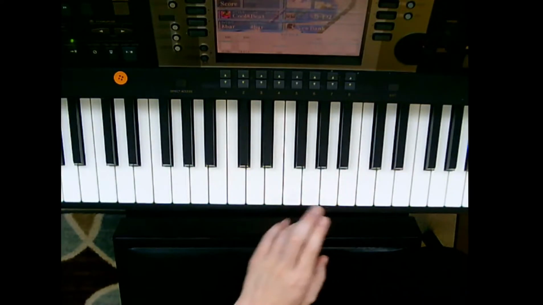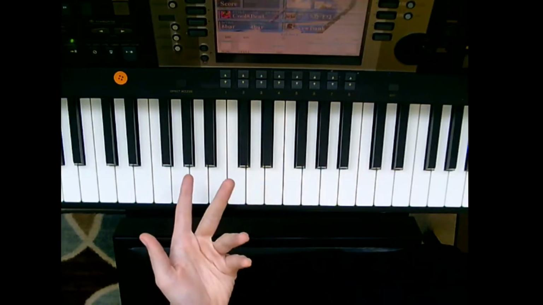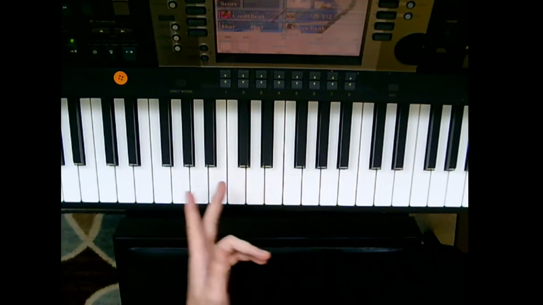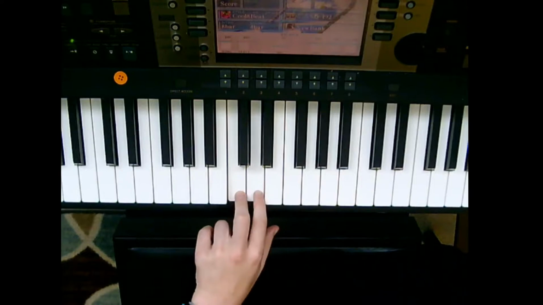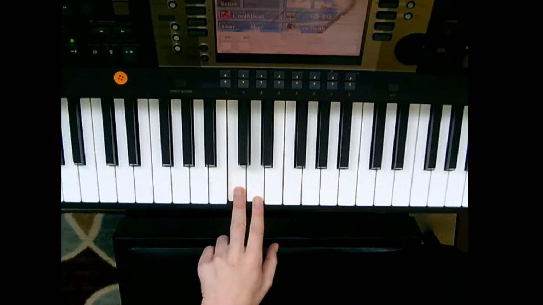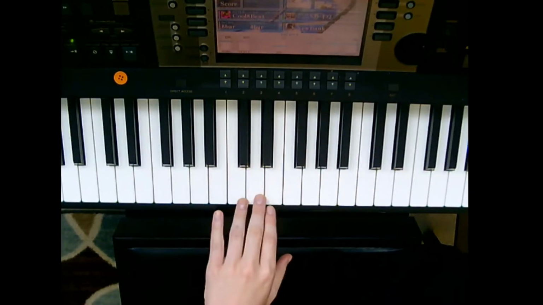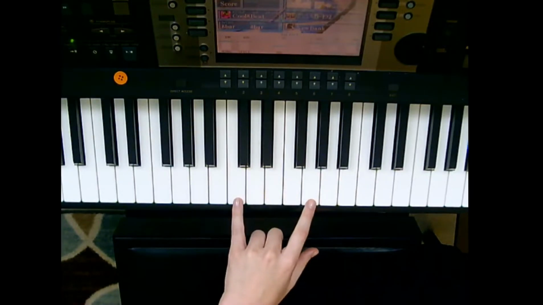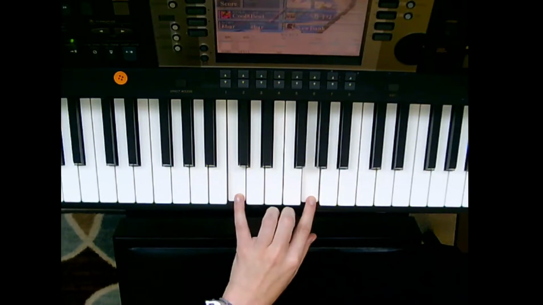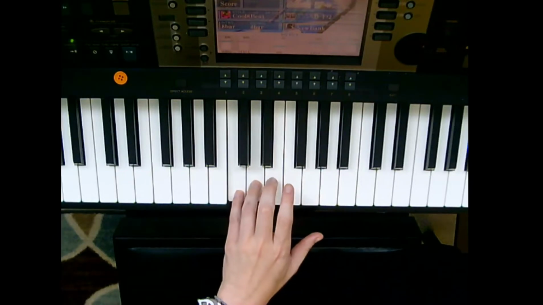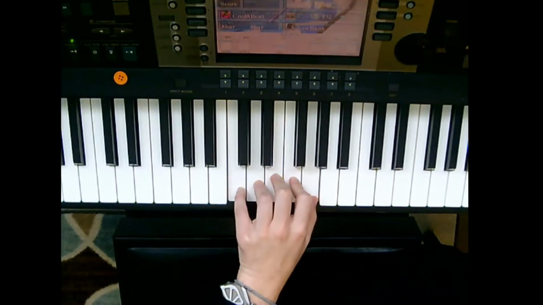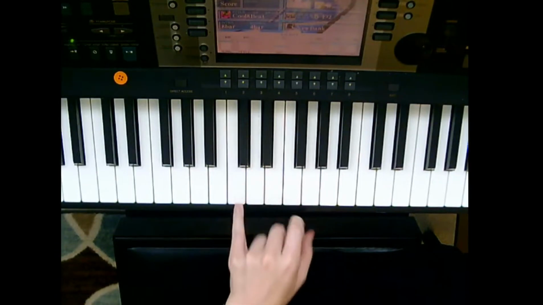what an interval is. An interval is the distance between any two notes. So if I had C and D, for example, I would say that the interval is 2: 1, 2. So this is a second. If I had C and G, the distance between that is 5: 1, 2, 3, 4, 5. These are a fifth apart. They are 5 notes apart.